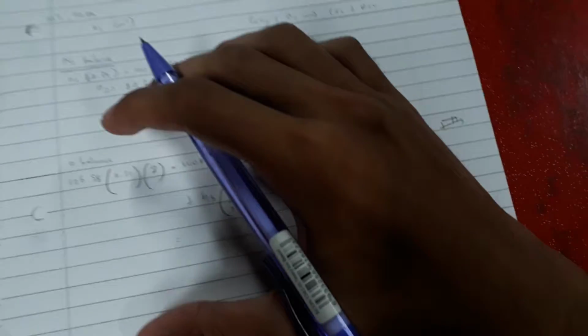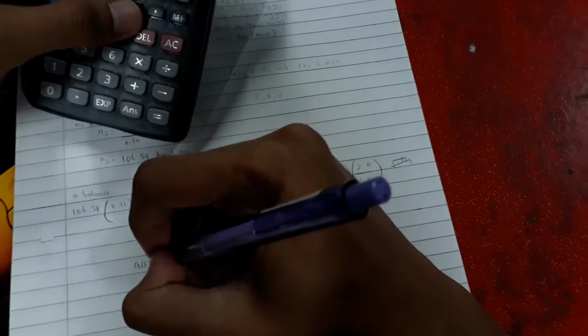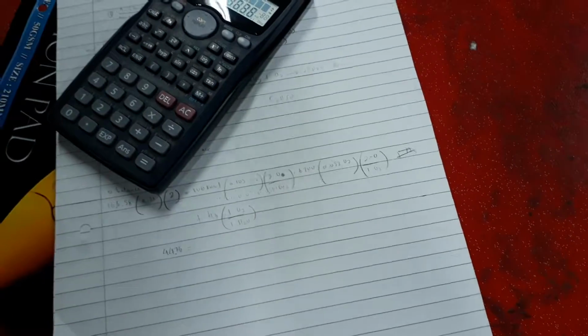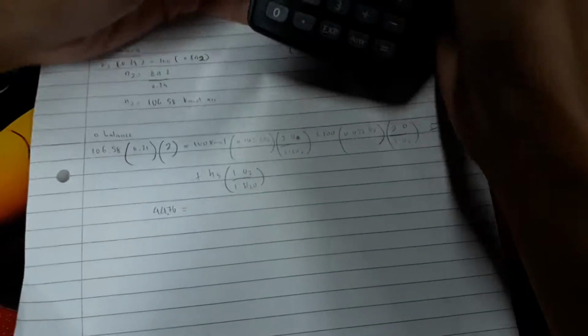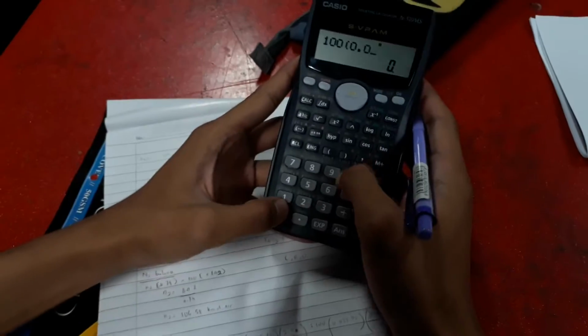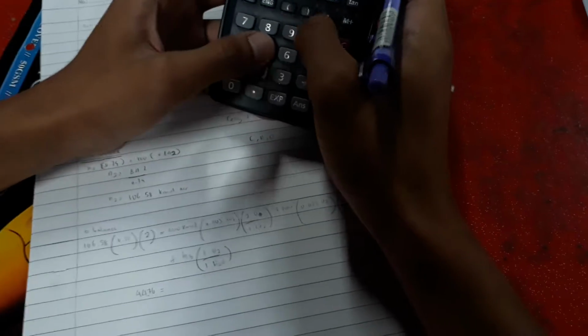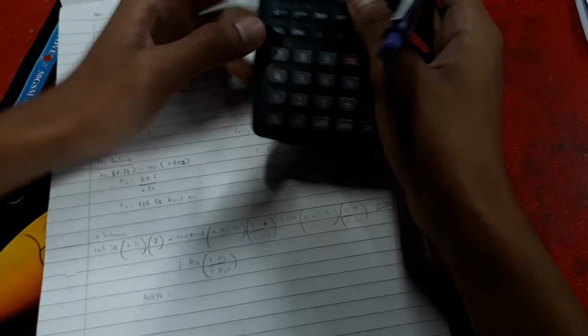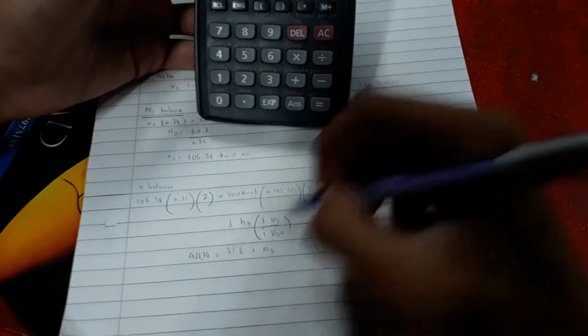We calculate the answer. This is 44.76, so this is 31.6 plus N3.